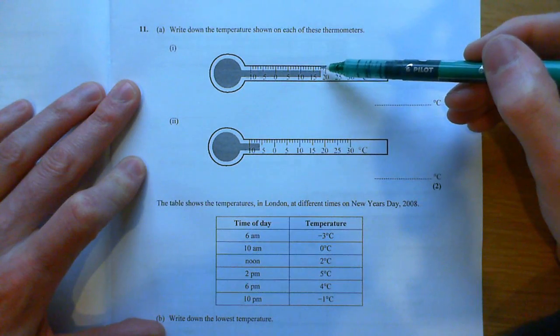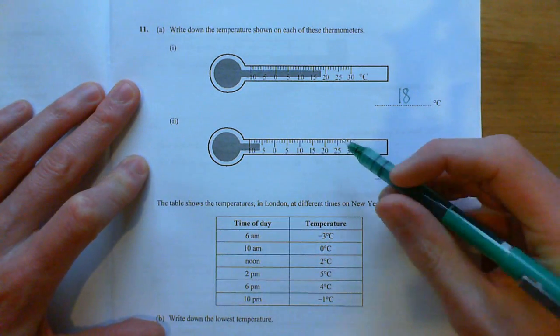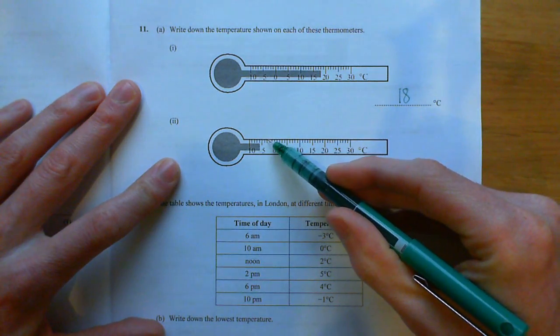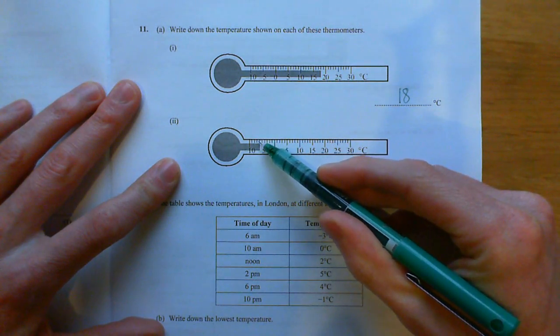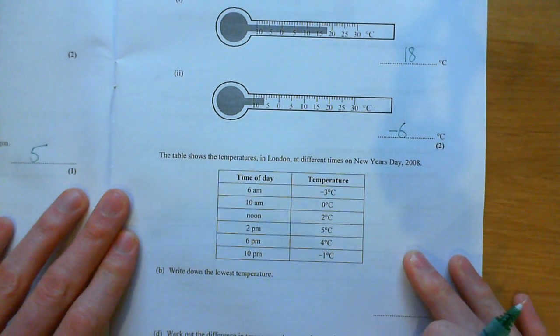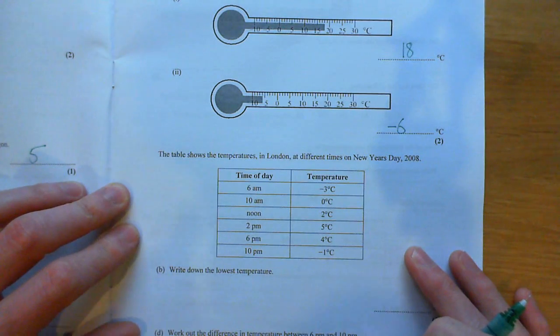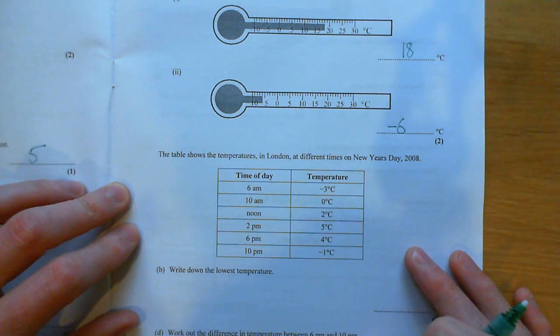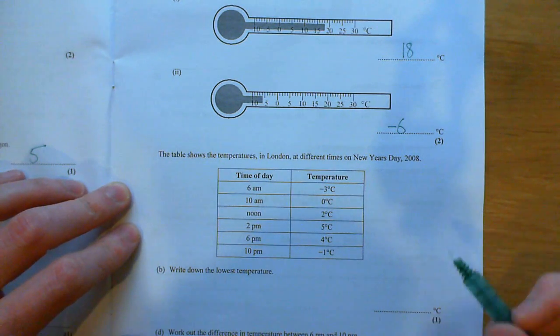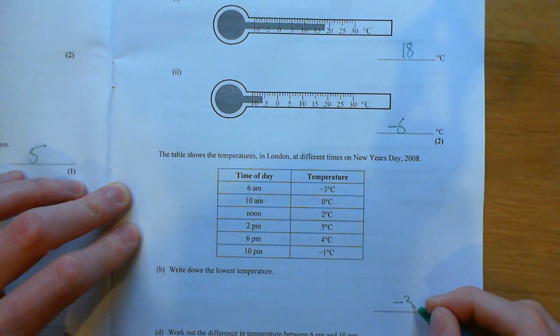Write down the temperatures shown on these thermometers. That's 15, 16, 17, 18 degrees. This one is 0, -1, -2, -3, -4, -5, -6. The table shows the temperatures in London at different times on New Year's Day. Write down the lowest temperature. The lowest temperature is -3.